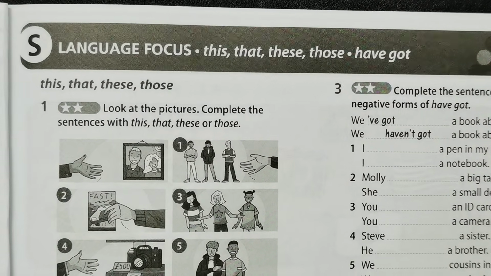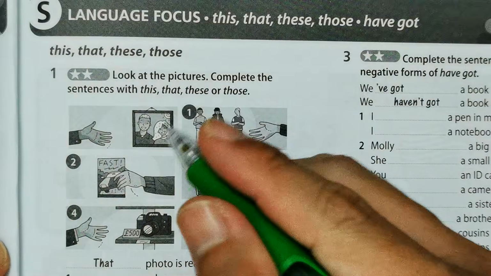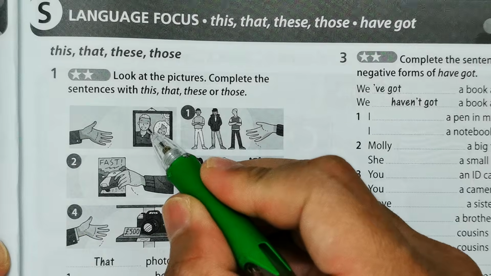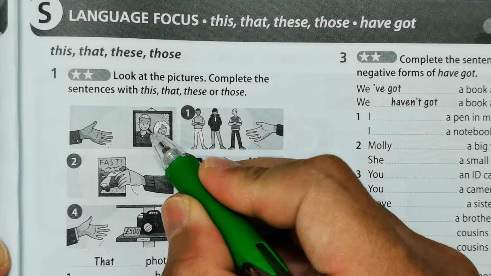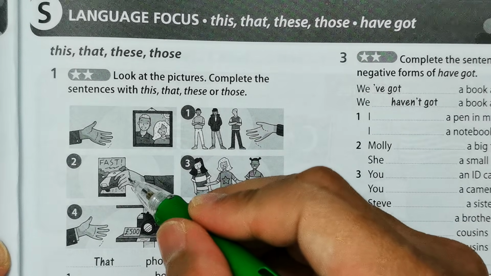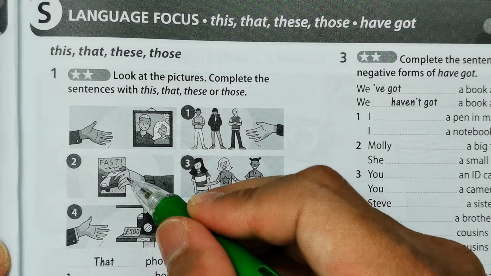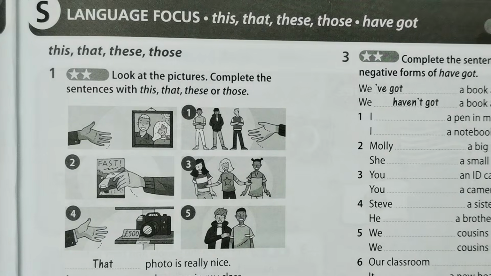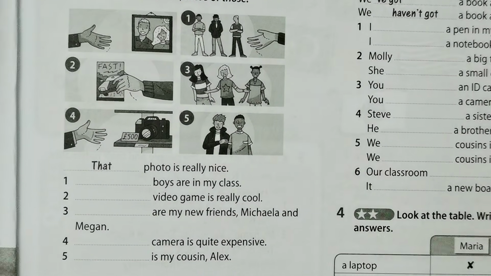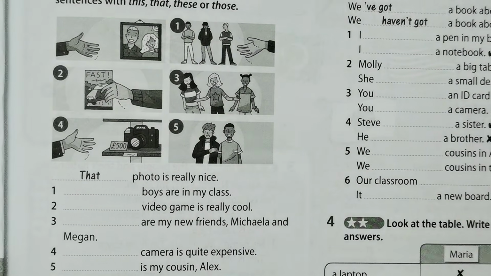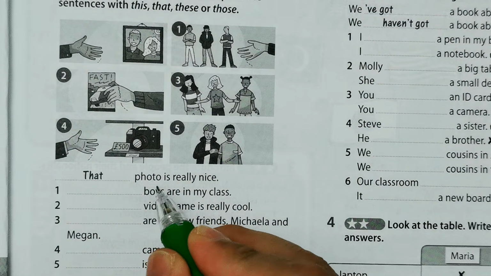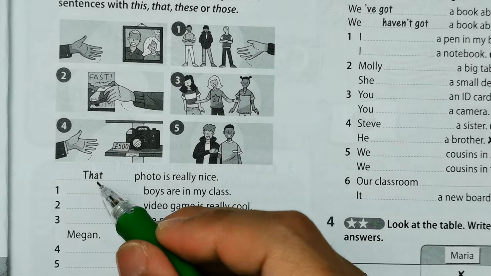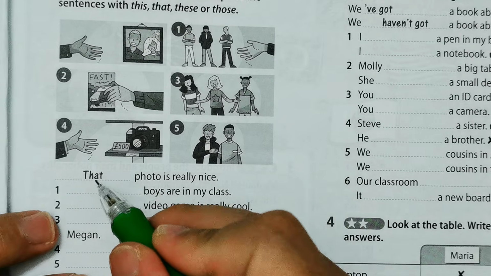So if you take a look at the pictures, if the finger is far from the object, we'll use those or that. If it is very near the object, we'll use this and these, the plural form. So let's take a look at number 1 here. So example, that photo is really nice. So this is far from the object. So you will use that, sorry.